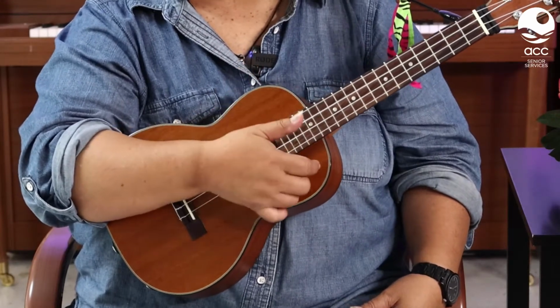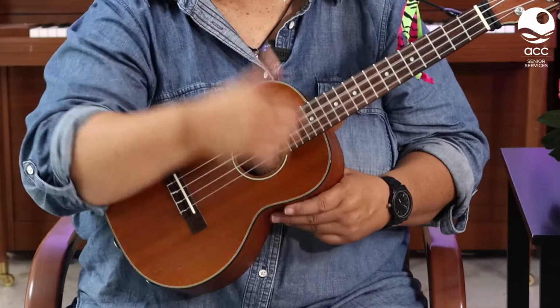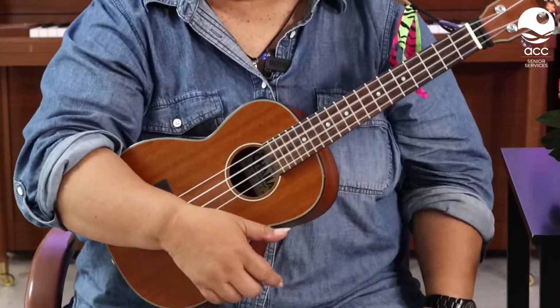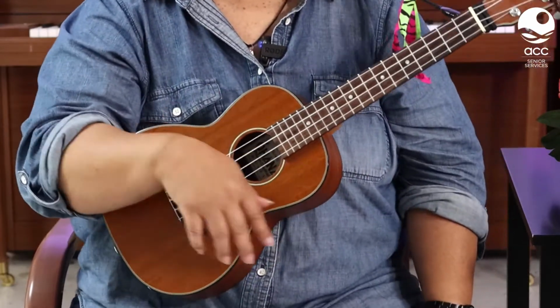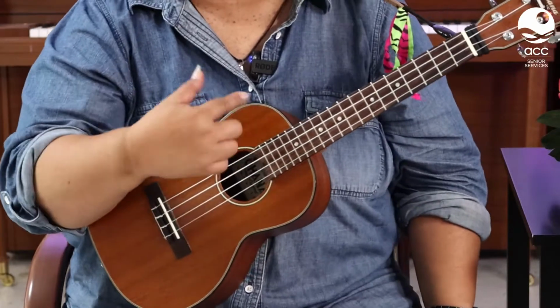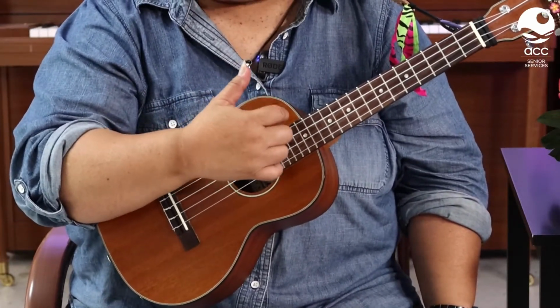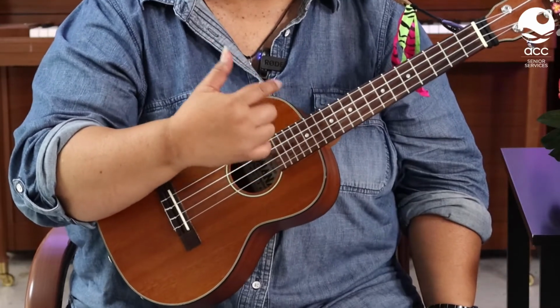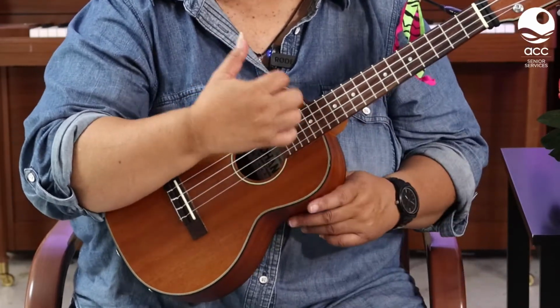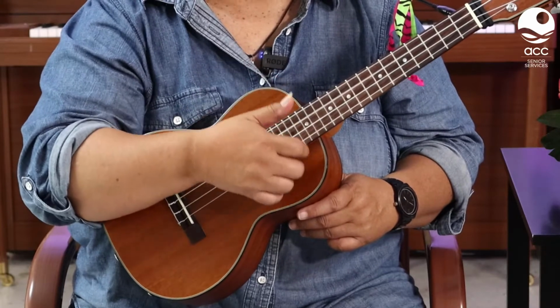Yeah, you don't need to do that. I see some folks just go, wah, wah, wah. Don't do that. The ukulele didn't do anything to you, so don't roughhouse your ukulele. It's more important for you to remember that when you're going to keep time, it's always consistent movements.